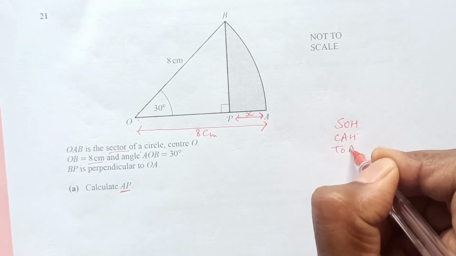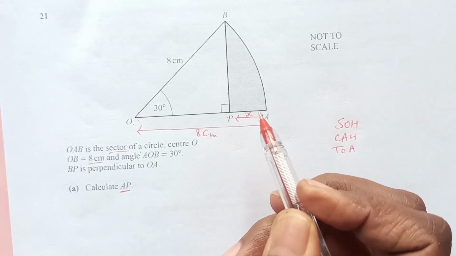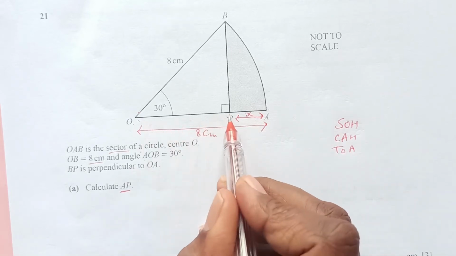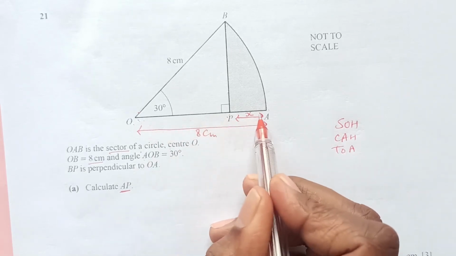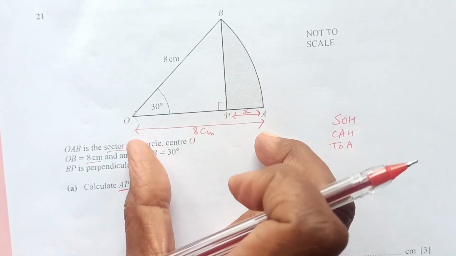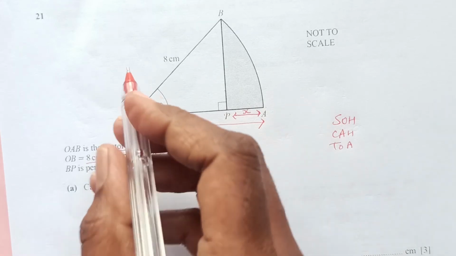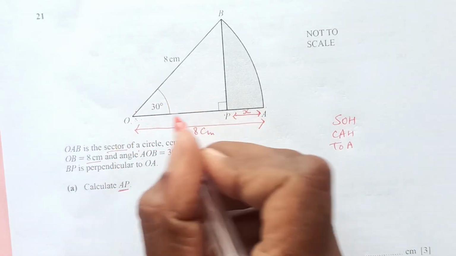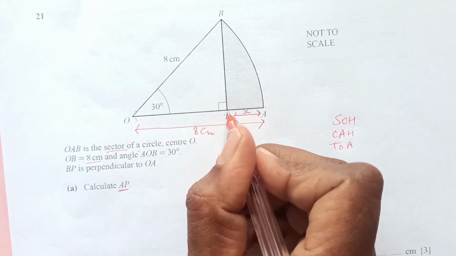Let's see which one will work here. If we can find out OP, then we will be able to find out AP. In this triangle, if this is 8 and this is X, this is going to be 8 minus X. So I can just write down OP, right?